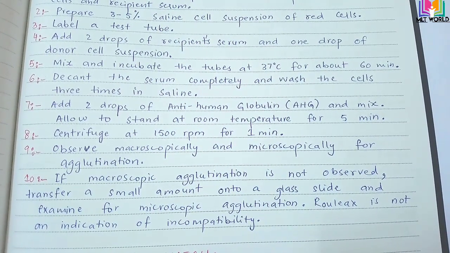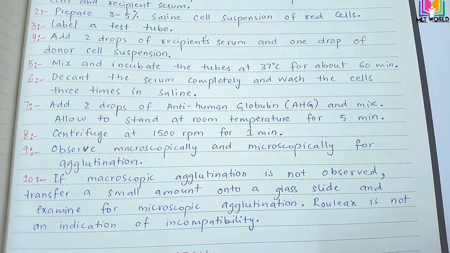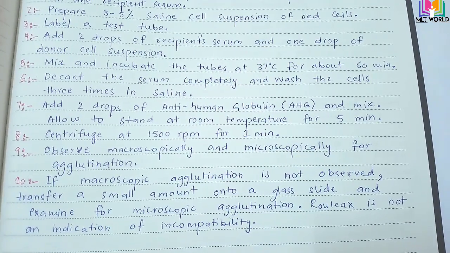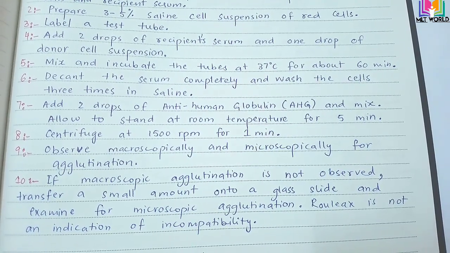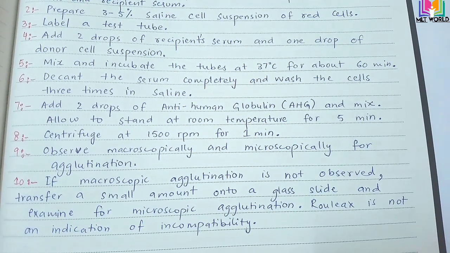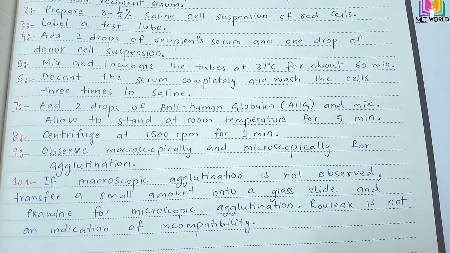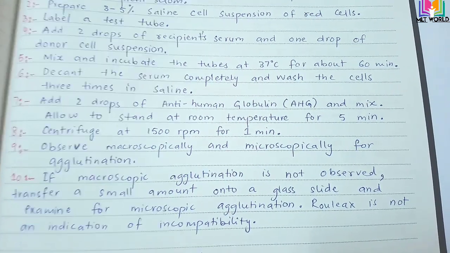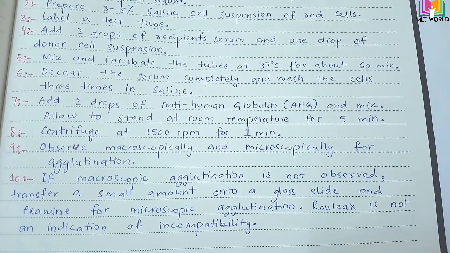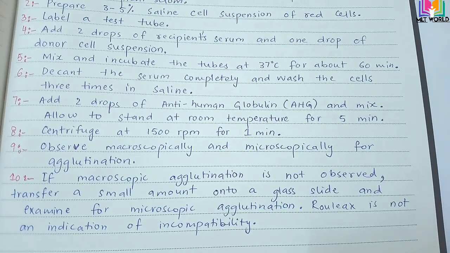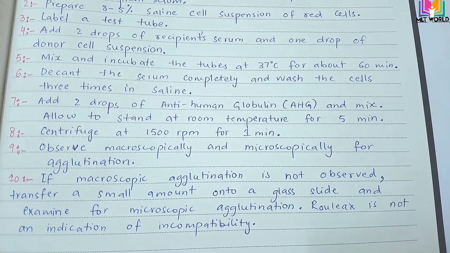So only that agglutination means that blood is incompatible. Otherwise, if there is no agglutination, it means blood is compatible and we can transfuse donor blood to the recipient. But if there is agglutination, it means there is incompatibility and we cannot transfuse this donor blood to the recipient.